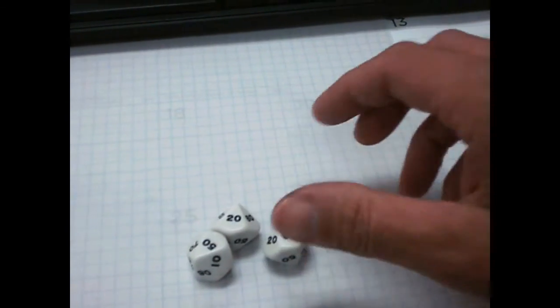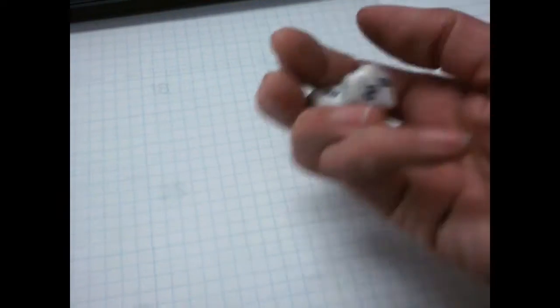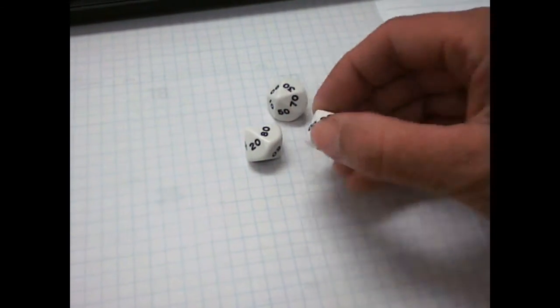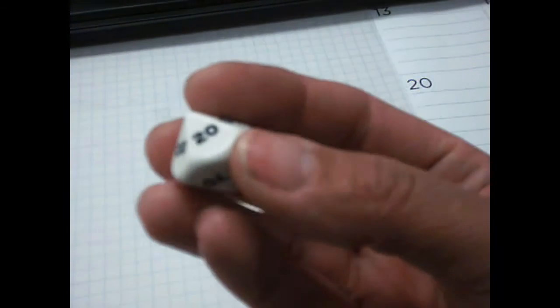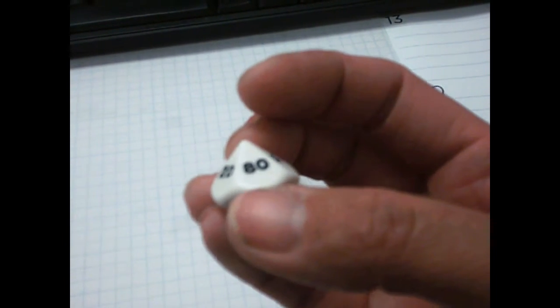So we're going to try and play a game today, and we're going to be using these dice here. So what we're going to do is we're going to roll the dice. But before I keep going, you'll notice that when you look at these, they have several numbers on them, and they're two-digit numbers.